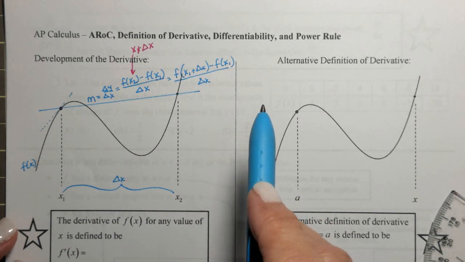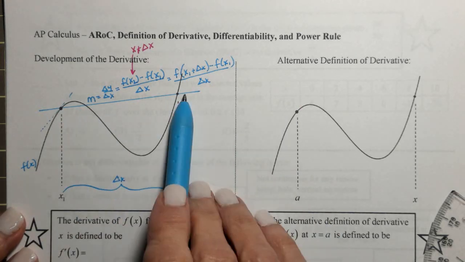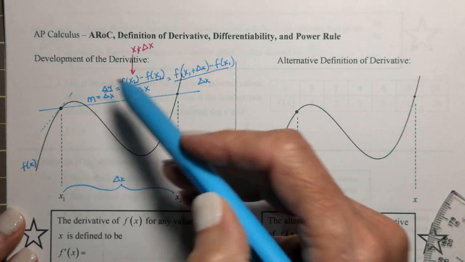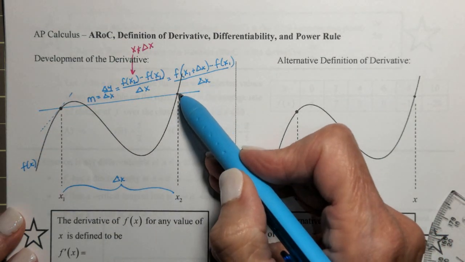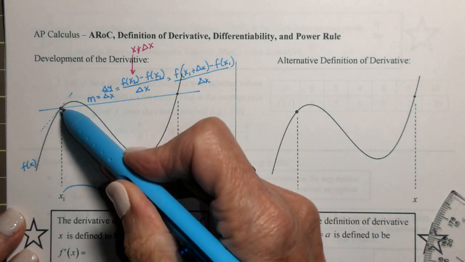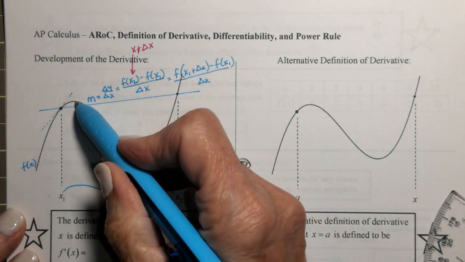Now, that is still just the slope of the secant line. I still want the slope of the tangent line. So I'm going to move this point closer and closer to that point. And as we do that, you can imagine what the secant line would do.